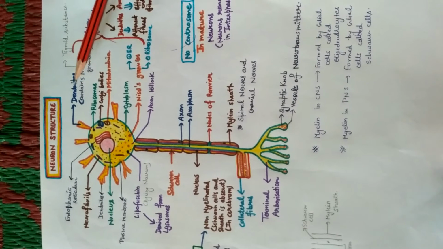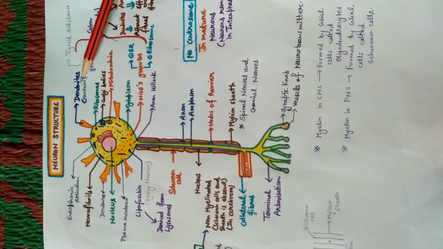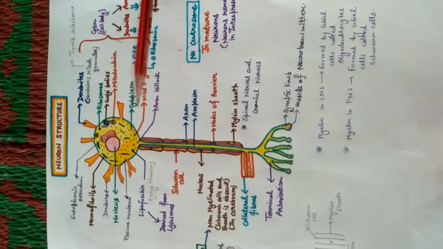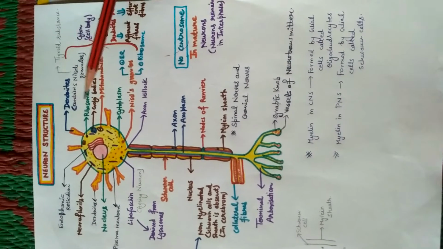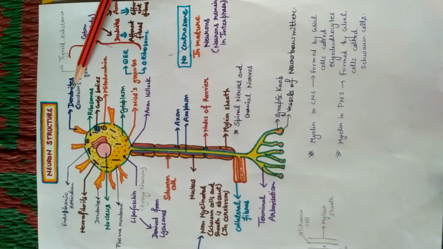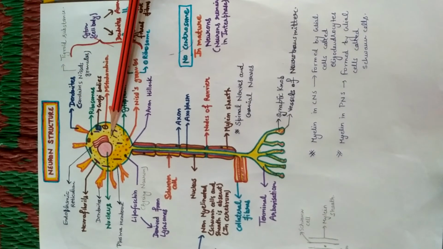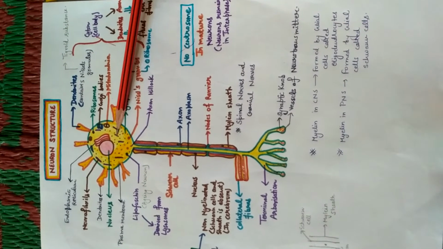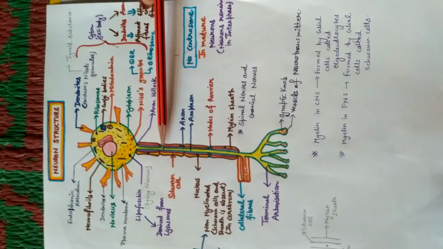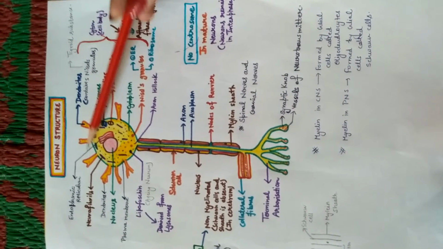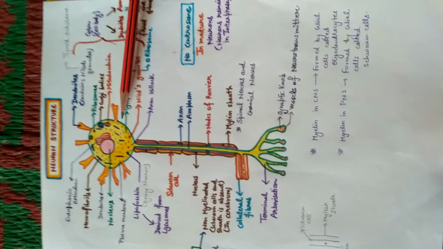And what are dendrites? Dendrites are basically the structures which receive information from the axons of the previous neuron. So the dendrite is a part which carries information and sends it to the soma, and then this information is further sent to the axon part of the neuron. There are many dendrites, that's why it is a multipolar neuron structure.